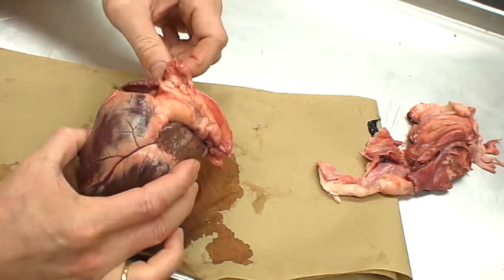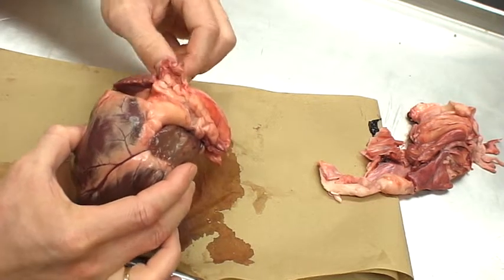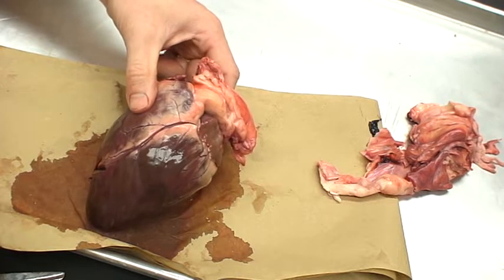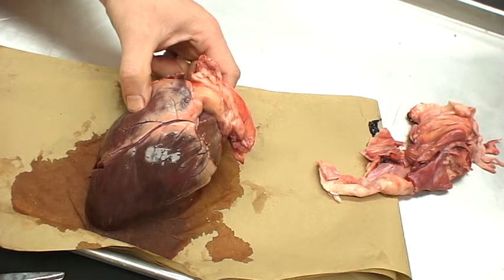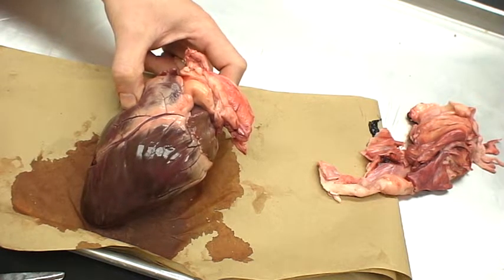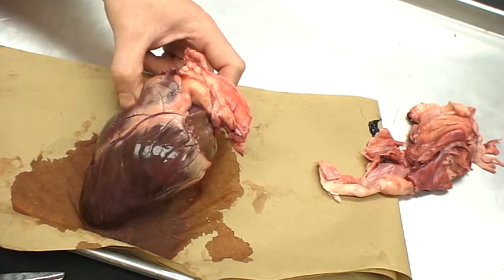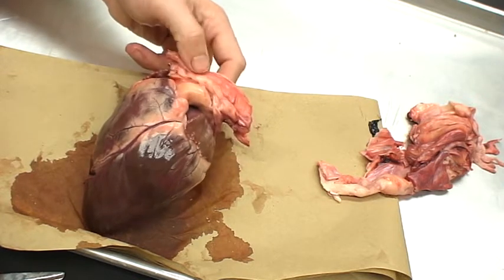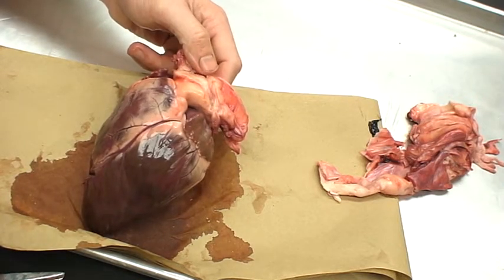Now blood will enter through the atria and work its way in and down into the ventricle, out of the right ventricle to the lungs, back from the lungs to the left atrium, down to the left ventricle, and out through the left ventricle to the body. And we'll take a look at those in more detail when we take a look at internal anatomy.